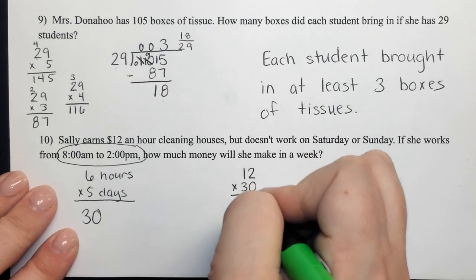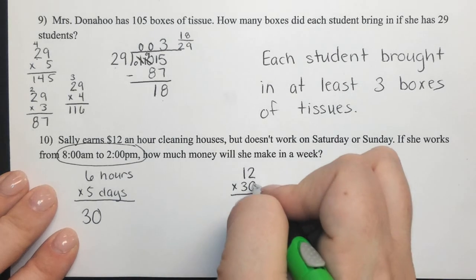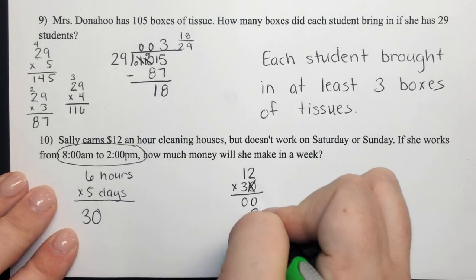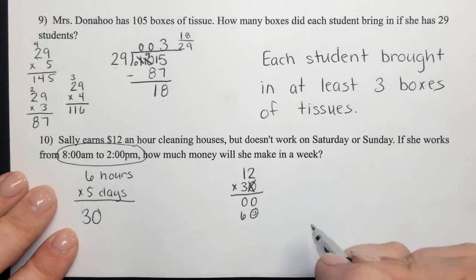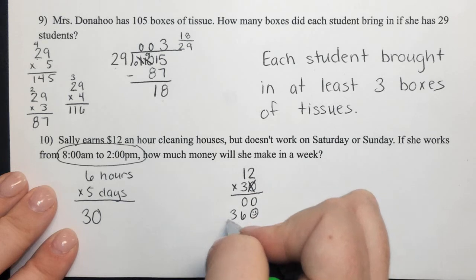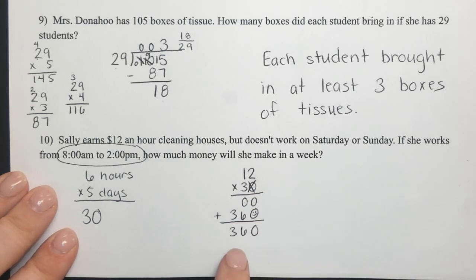Well, 0 times 2 is 0. 0 times 1 is 0. Kind of a silly line. Put your placeholder and put a little smiley face. There's my placeholder. 3 times 2 is 6. 3 times 1 is 3. When I add that up, I get 360.